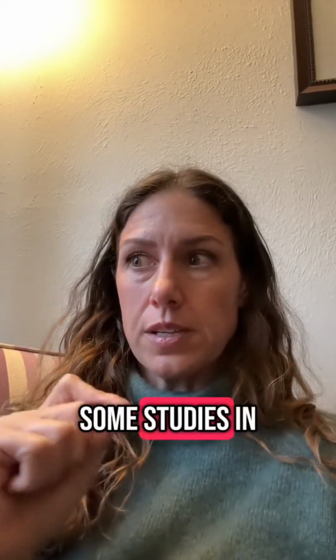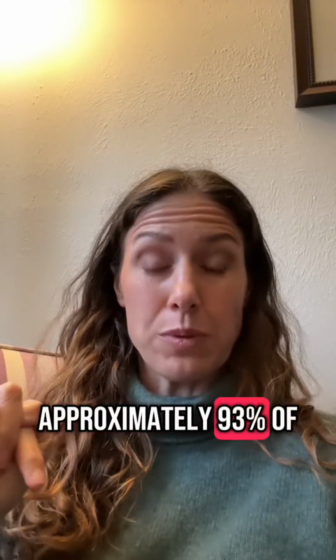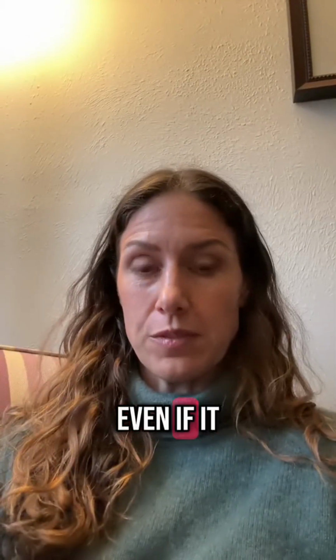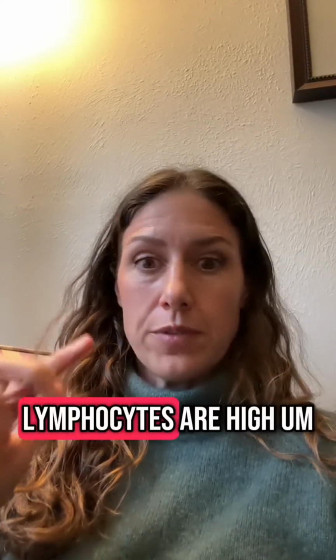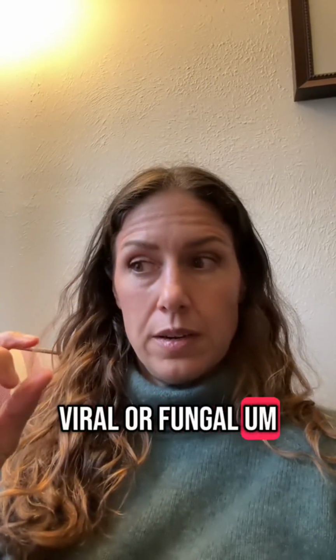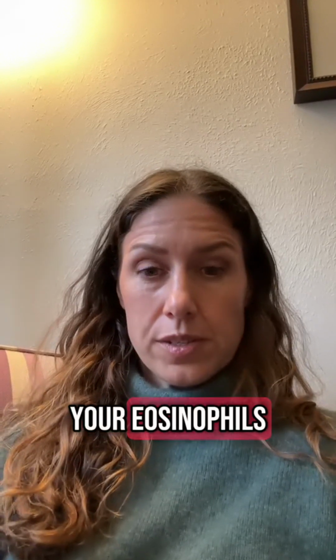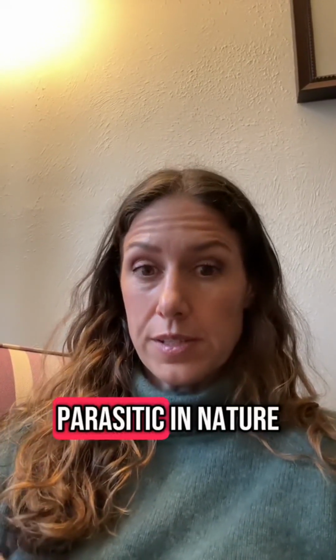They've actually done some studies in the United Kingdom where they looked at the population and tested them, and approximately 93% of people in the UK have been exposed at some point in time, even if it was in utero, to Epstein-Barr virus. If your lymphocytes are high, it could be viral or fungal, which means it could be mold that's causing your immune system to flip and attack itself. If it's your eosinophils, it could be food related. It could be parasitic in nature.